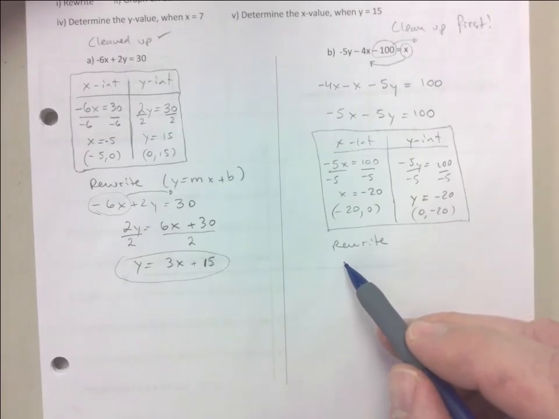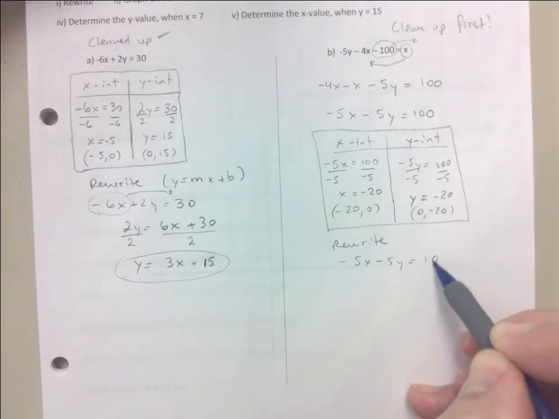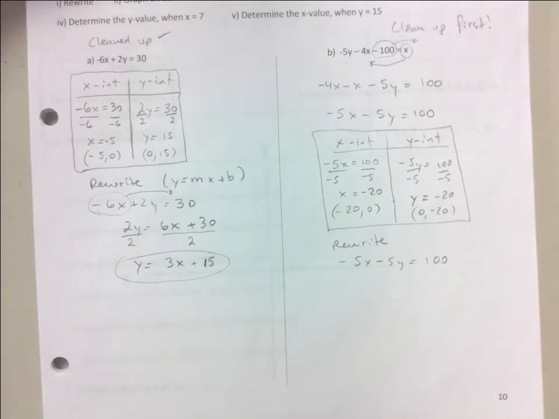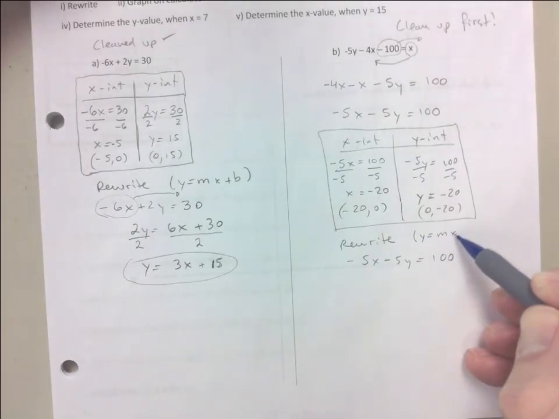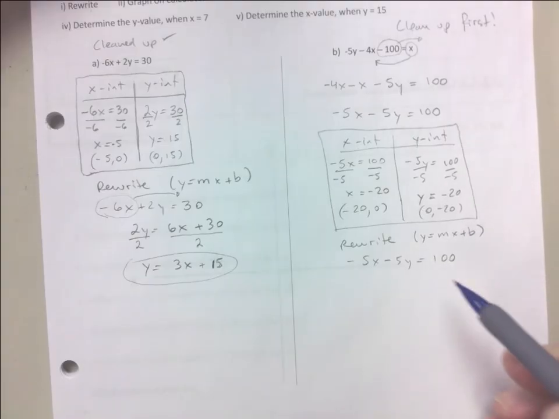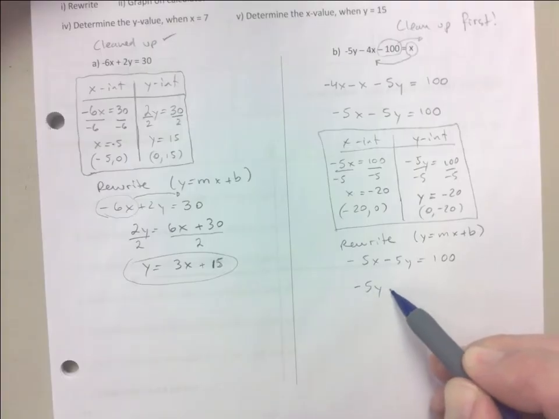So basically, I'm going to take the negative 5x minus 5y is equal to 100. And how about we write y is equal to mx plus b? That's what I'm after. So it's negative 5y.